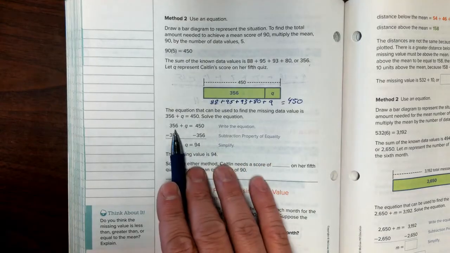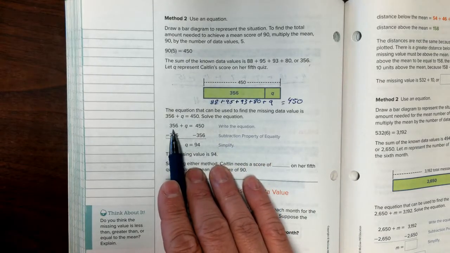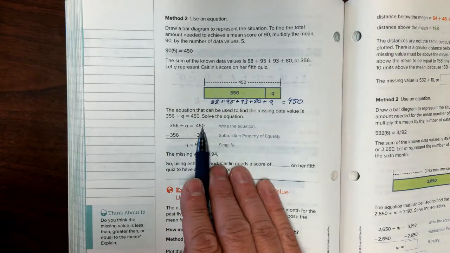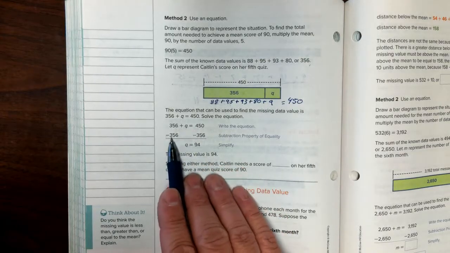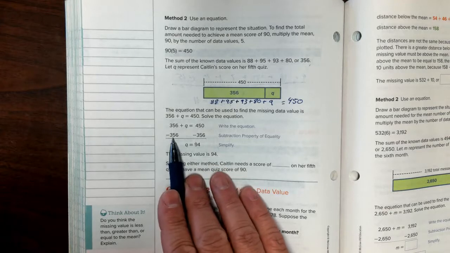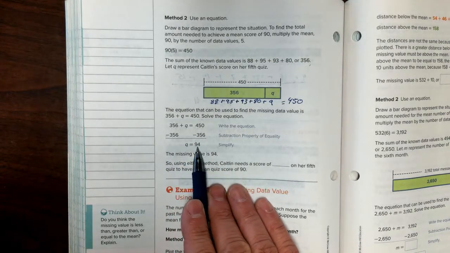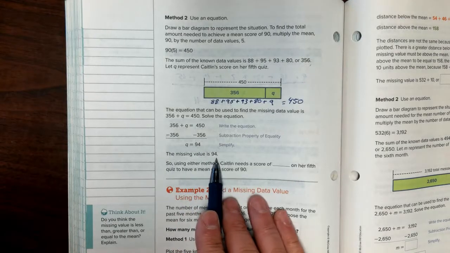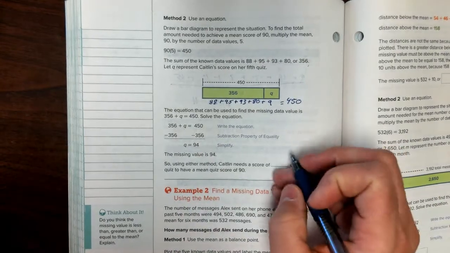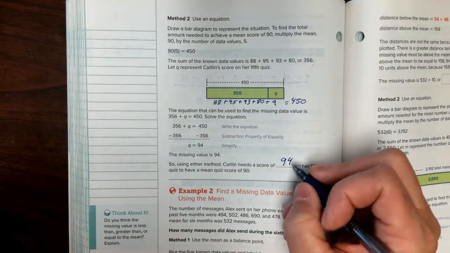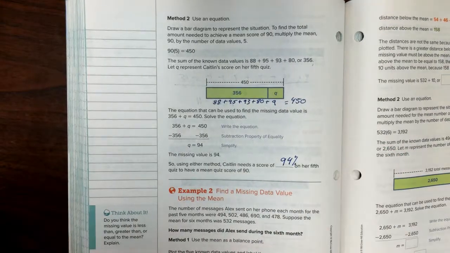So we're going to solve that equation. 356 plus Q equals 450. If I'm adding, that means I'm going to subtract. So I'm going to take away 356 from both sides, and that leaves me with Q equal to 94. So the missing data value is 94, okay, or 94%. So she needs to score 94% on her 5th quiz to get a mean score of 90.